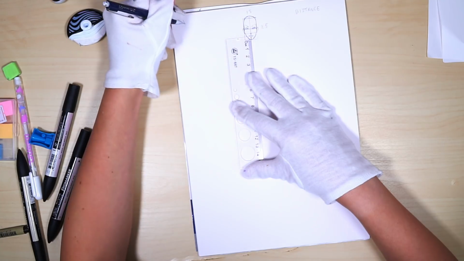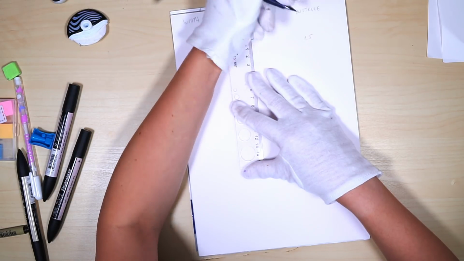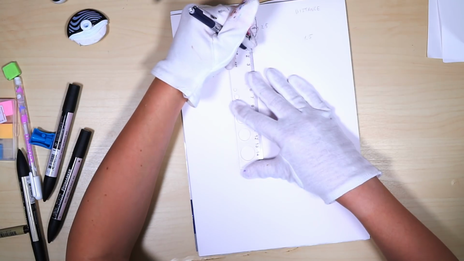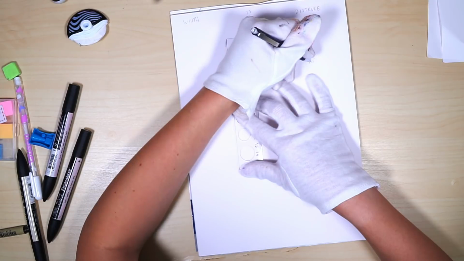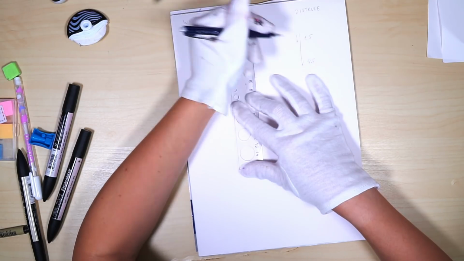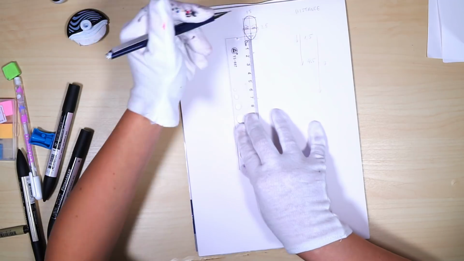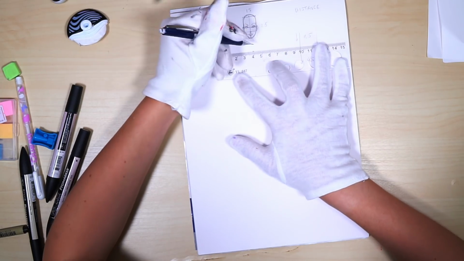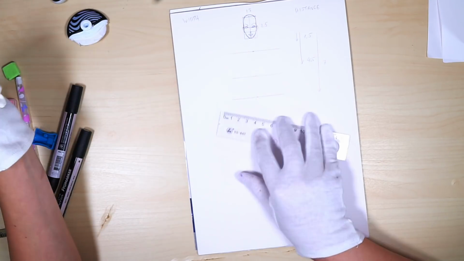1.5 centimeters down from the chin we have shoulders. 4.5 centimeters down from the chin we have the waist, and 7 centimeters down from the same starting point are the hips. So I just made those points 1.5, 4.5 and 7 centimeters down and made these horizontal lines.